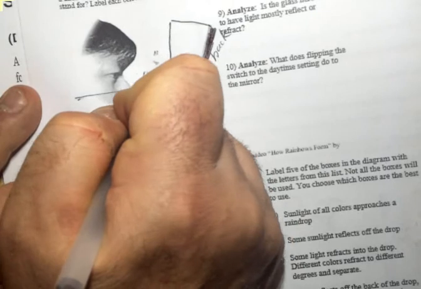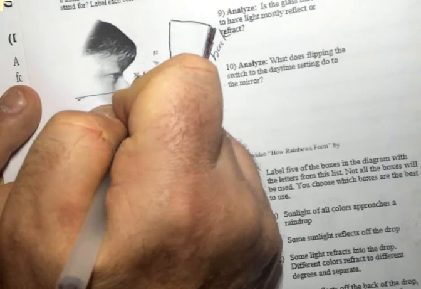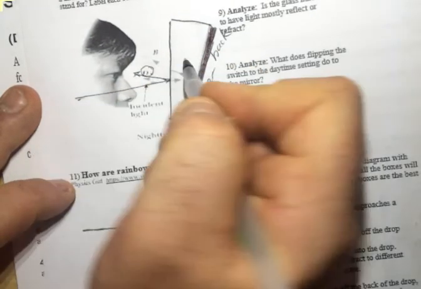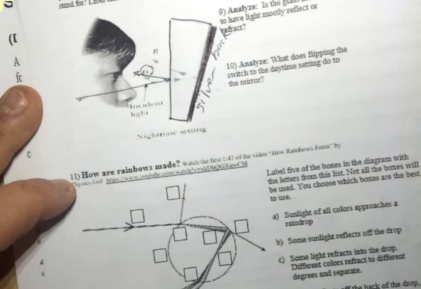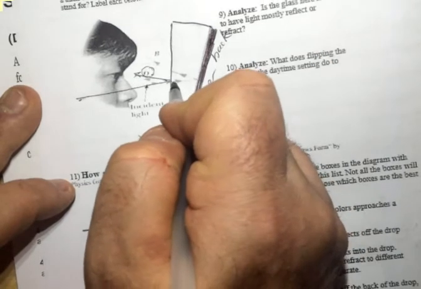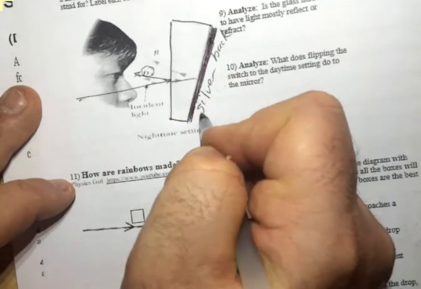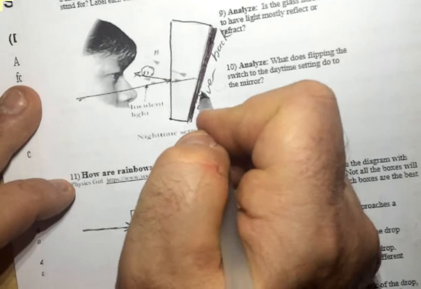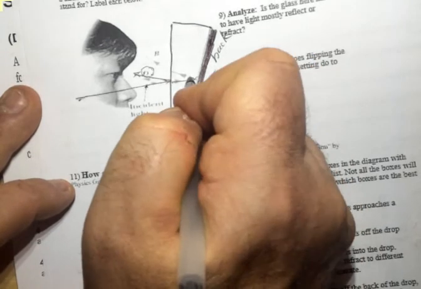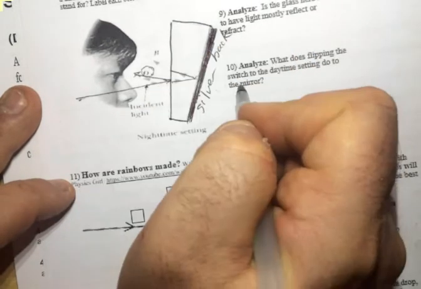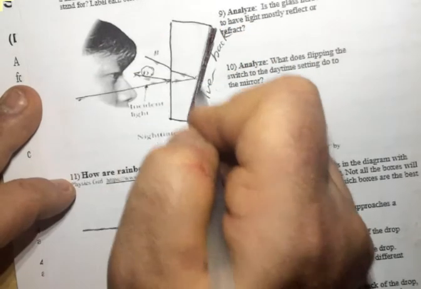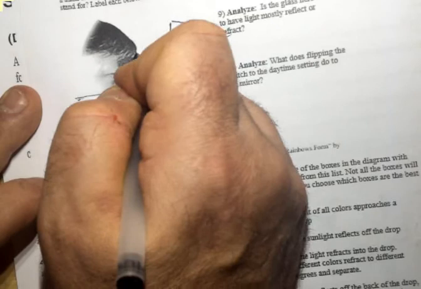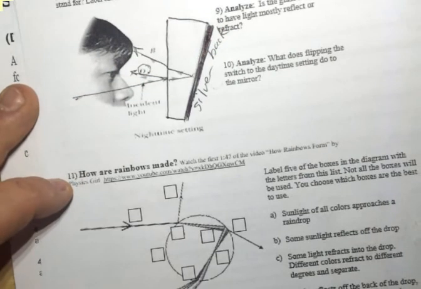Some reflects this way, just a little bit, and so that's a dim image that goes right to your eyeball. Most of the light gets transmitted through the glass, and now it hits that silver chemical paint that you just drew, so it all bounces off that silver stuff. And so most of the light ends up bouncing off the silver, going up here and hitting your forehead. That's the bright setting.